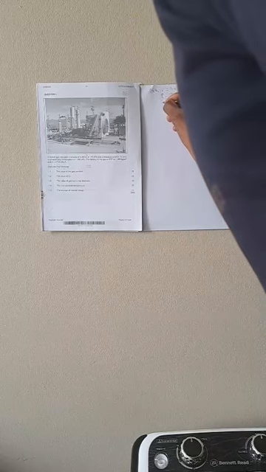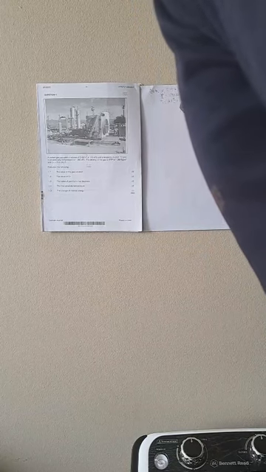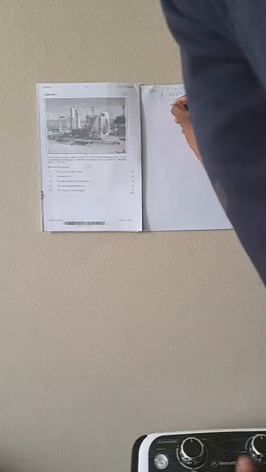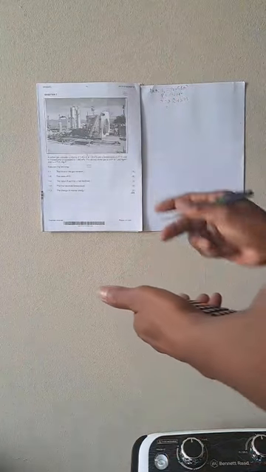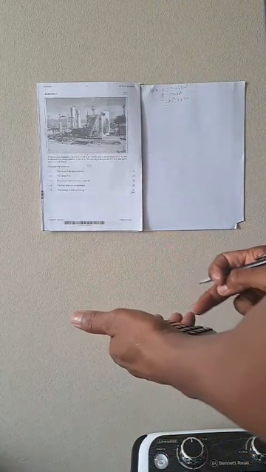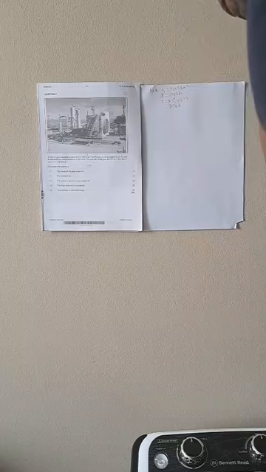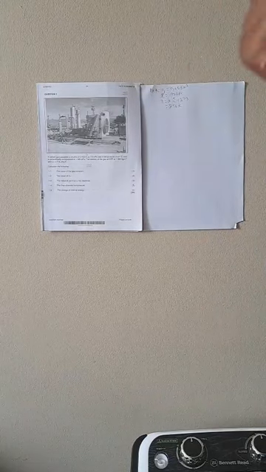Our T1 is given as 21 degrees Celsius. We add 273, which gives us 21 plus 273, 294 Kelvin.